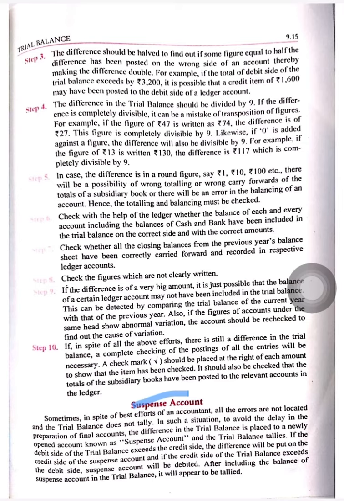As we have discussed earlier, if the total of the debit and credit side of the trial balance doesn't meet, it means there will be two conditions. First, you have done something wrong, and second, if you have done everything correct, there must be chances of suspense account. So what is suspense? Sometimes, in spite of the best effort of an accountant, all the errors are not located and the trial balance does not tally. In such a situation, to avoid delay in the preparation of final accounts, the difference in the trial balance is placed to a newly opened account known as suspense account, and the trial balance tallies.